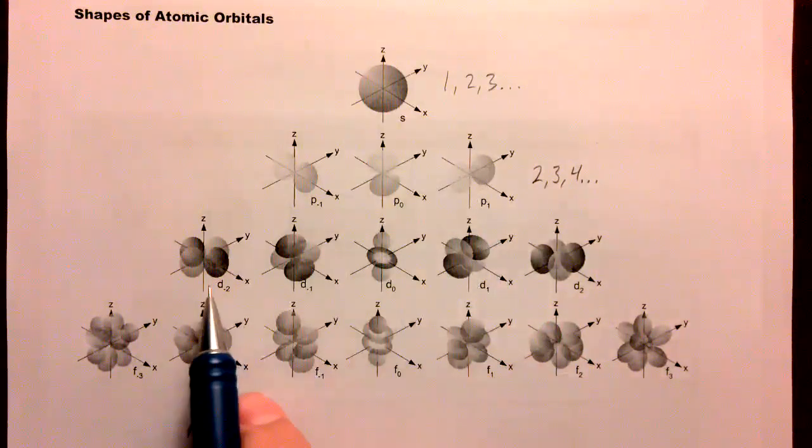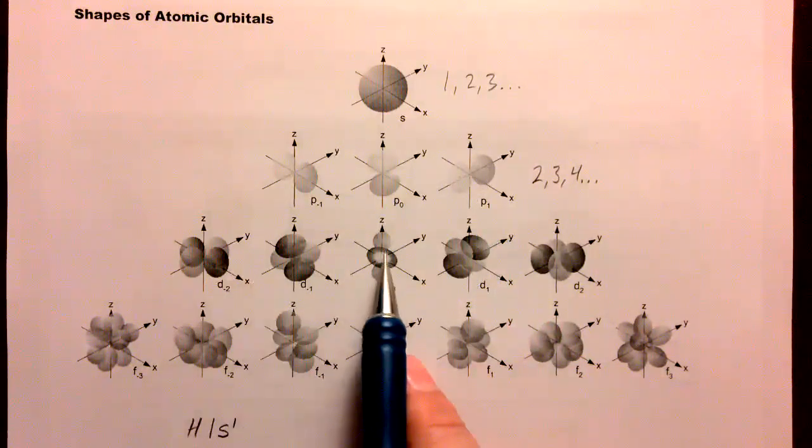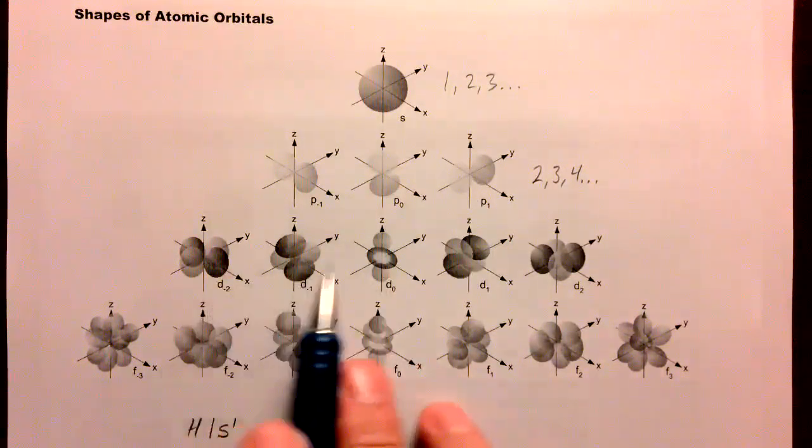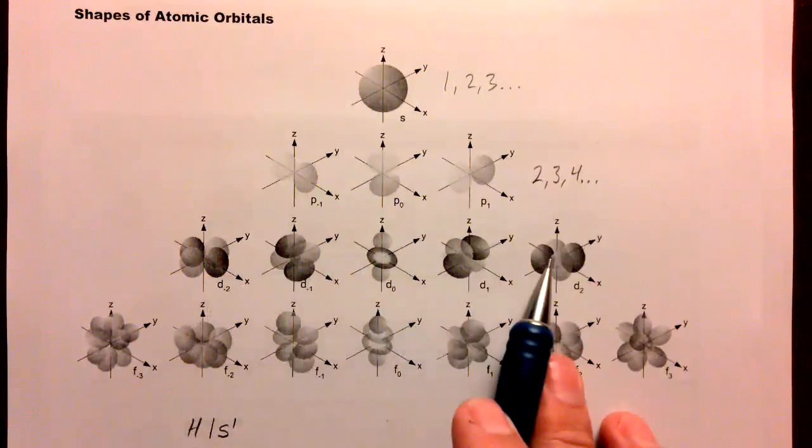Now, for the d suborbitals, it looks like four balloons, and then there's this double balloon with a donut around it. And yes, that is weird, and no one ever tried to tell me why that is. But again, each one of these shapes can only hold two electrons.